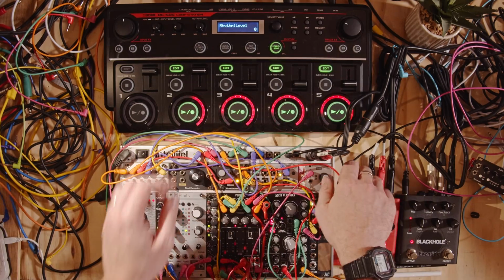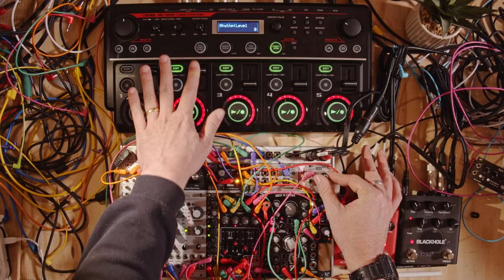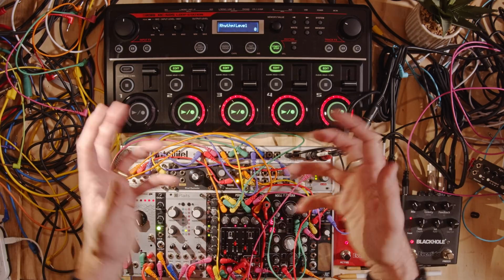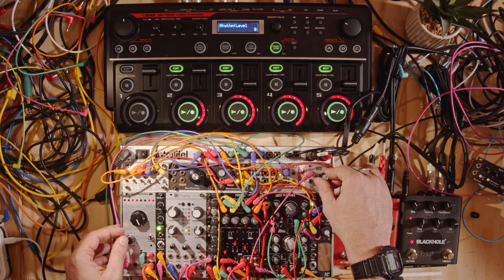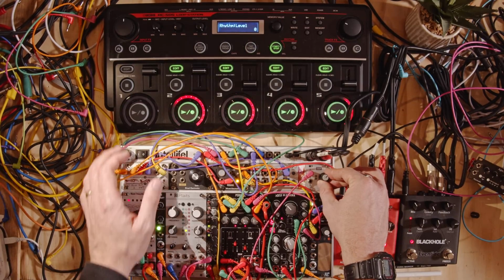There. And if I turn this down, that's the live audio. And of course, if I turn up both, you get this kind of doubling effect, which can sound really cool. There we go.